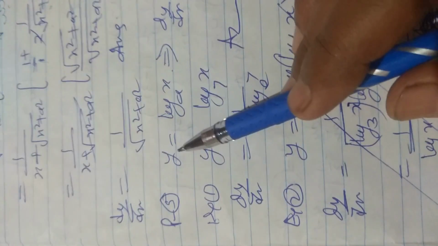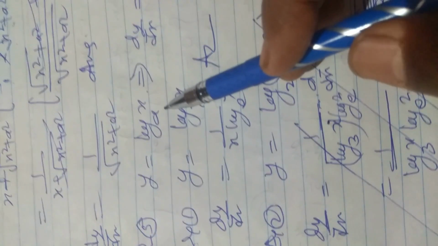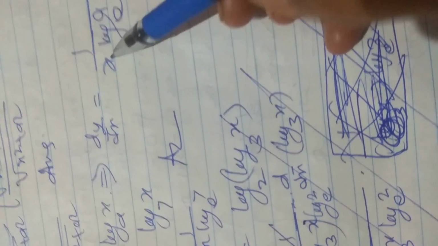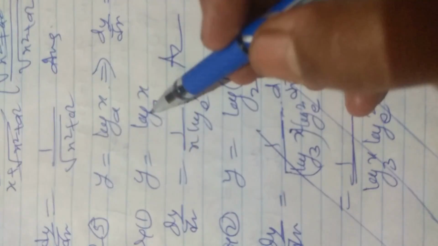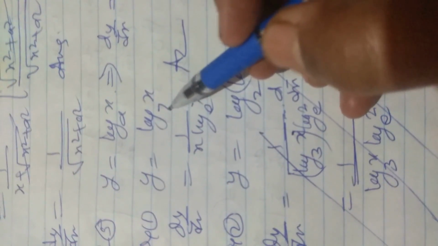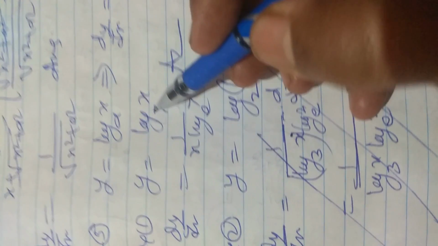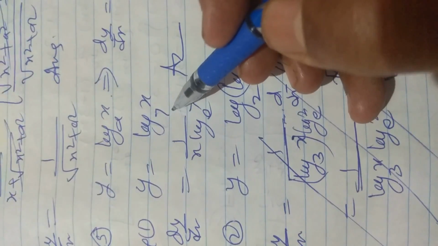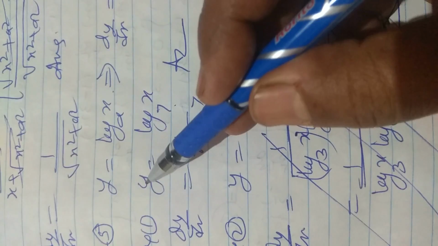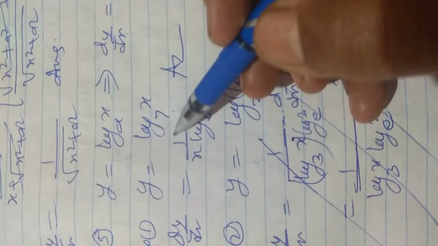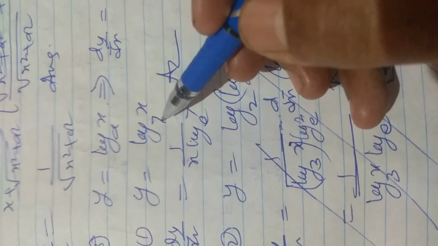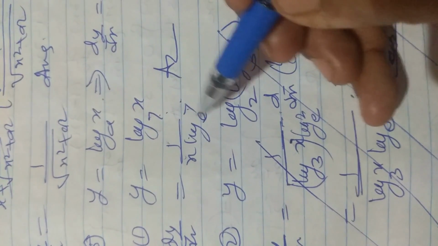Now the next pattern: y equals log x to the base a, not base e. Its derivative is 1 upon x log a base e. We have the problem y equals log x to the base 7, so here the value of a is 7. The derivative dy by dx is 1 upon x log a base e, with a equal to 7. So the answer is 1 upon x log 7 base e.